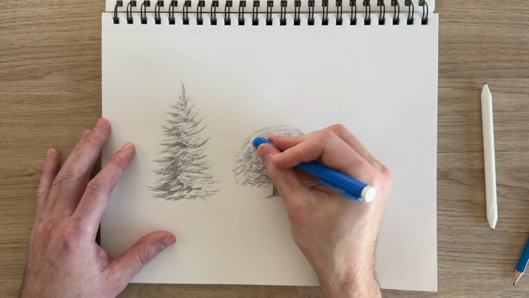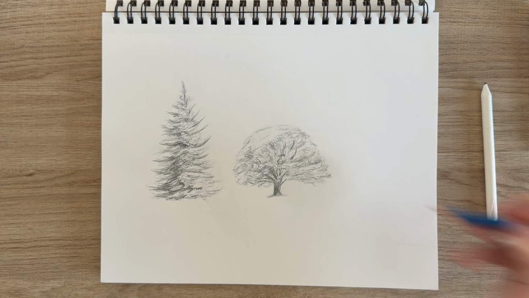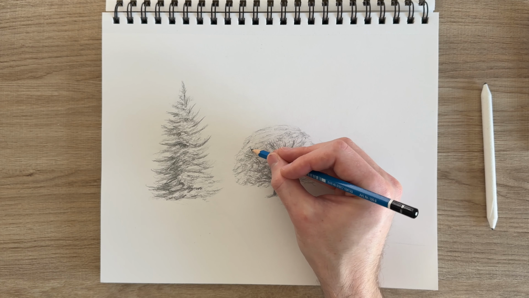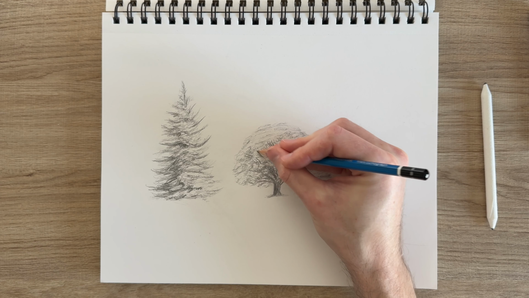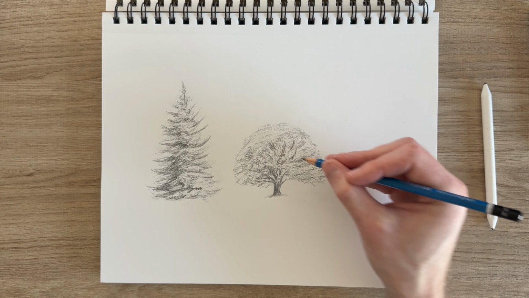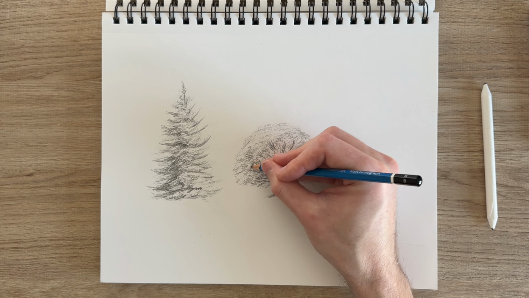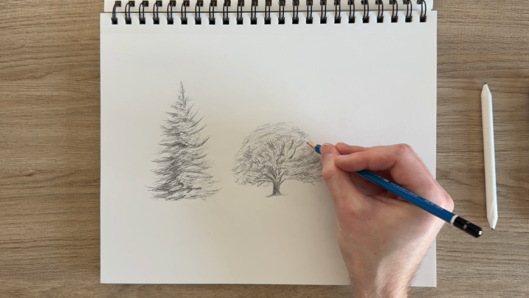The top here, I'm gonna erase a little bit, put fewer of those lines up here to help create that illusion of shape. And then as you're going, always stop periodically and see if there's parts that you need to darken or lighten a little bit. Just about done.